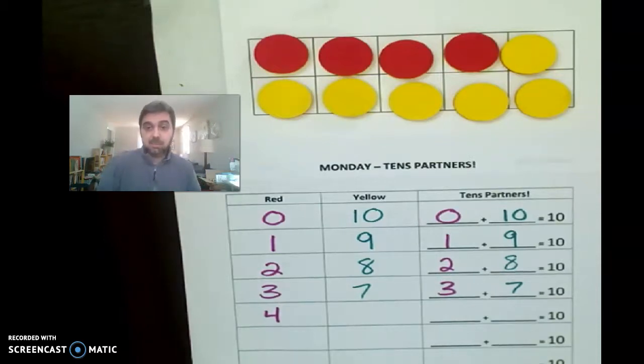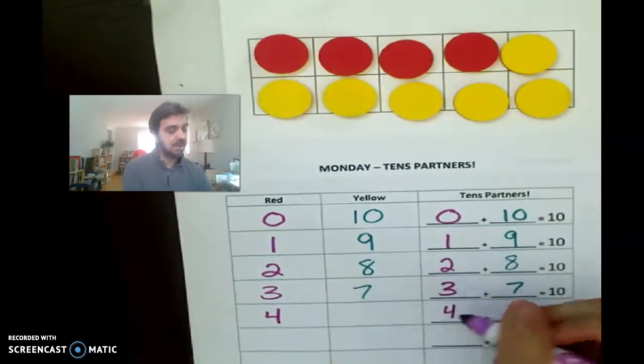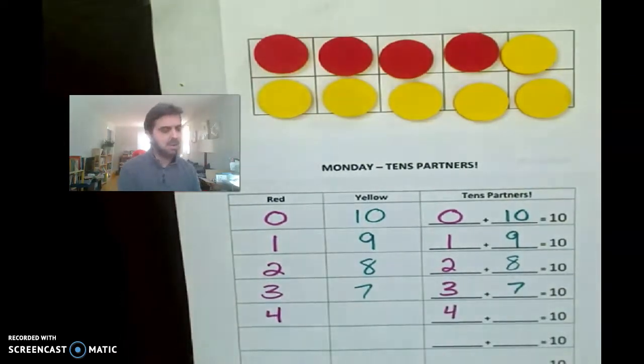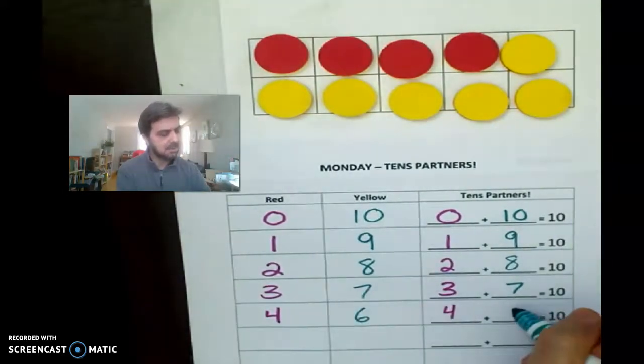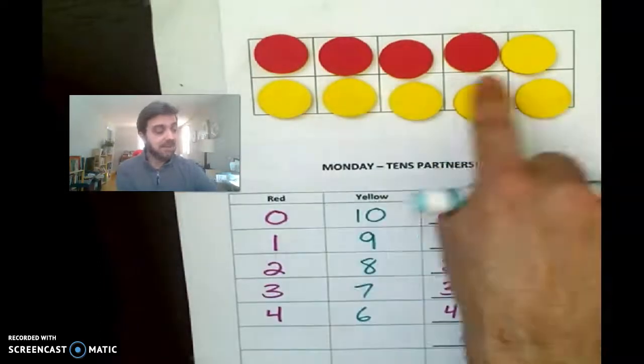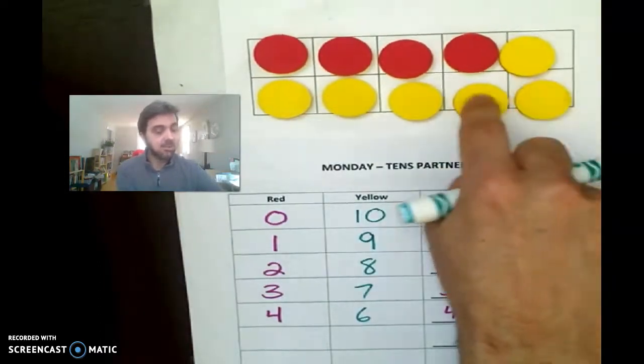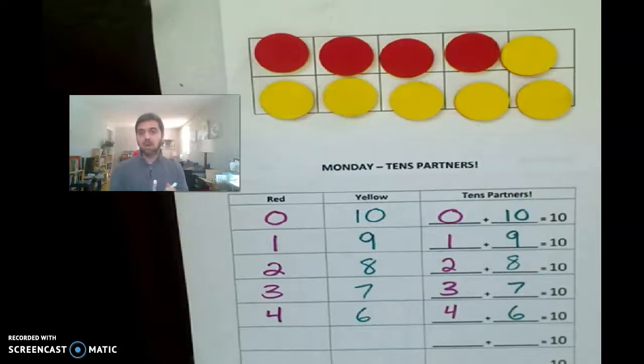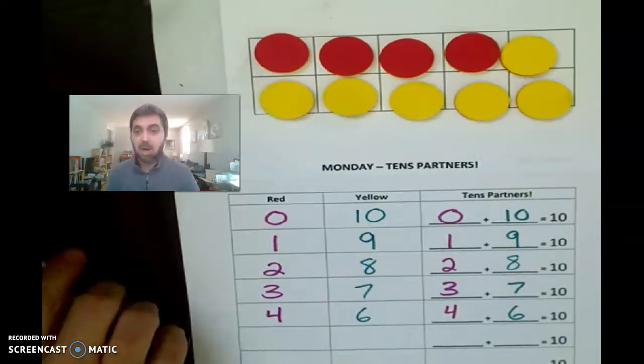All right, so how'd you do? Did you get, I'm going to put 4 here. Let's just do that from now on. Did you get 6 yellows? Yeah, so look, 5, 6, right? Or 1, 2, 3, 4, 5, 6. So we know that 4 and 6 are also tens partners. Okay, very exciting.